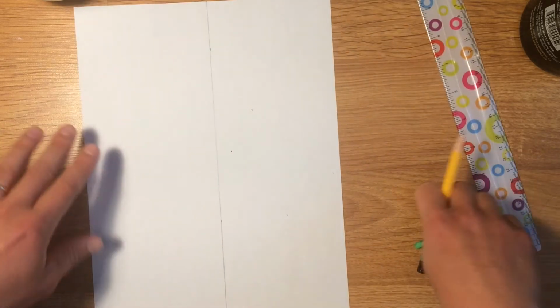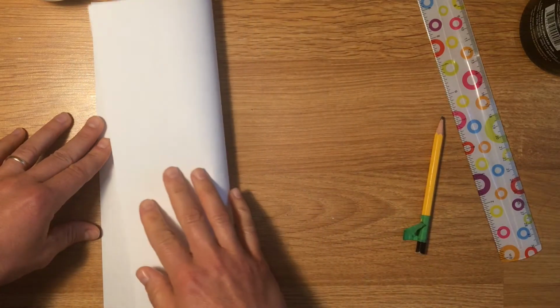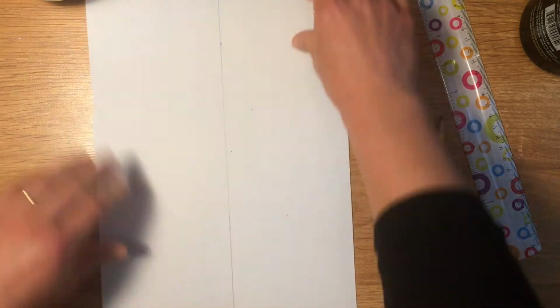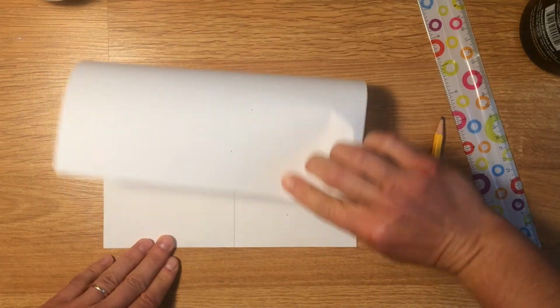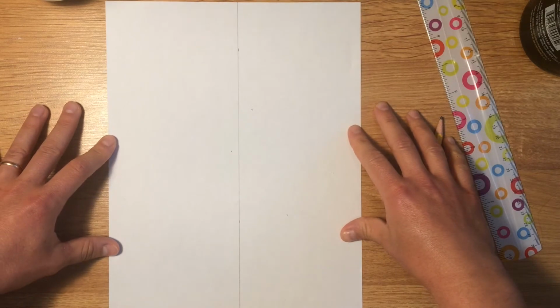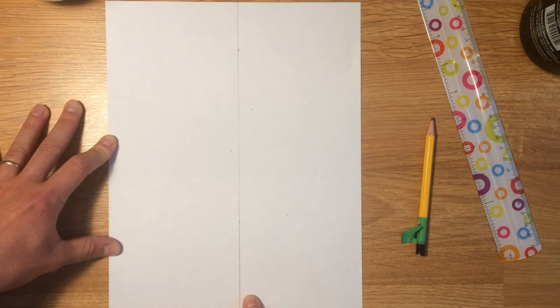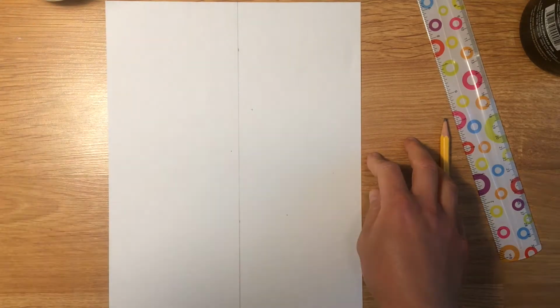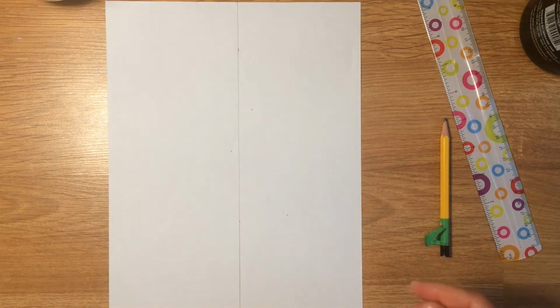Another way to do this would be to just fold your paper in half, either hot dog or hamburger style, and that will create a line of symmetry for you as well. I just wanted to draw my line so I don't have a crease in my page, but it's totally up to you. So now I'm going to start drawing my lines.